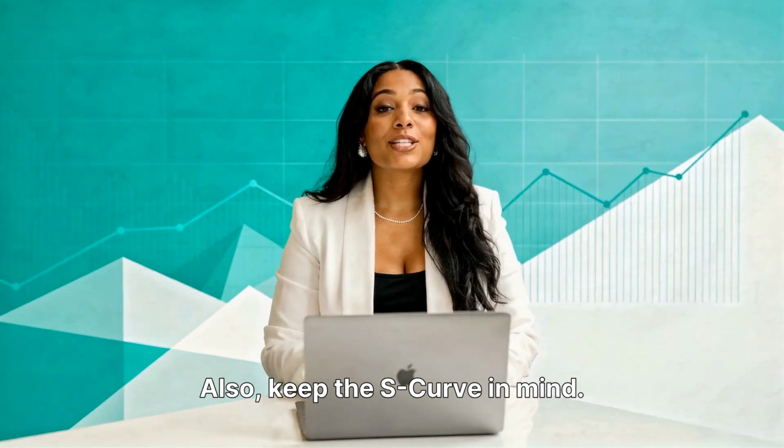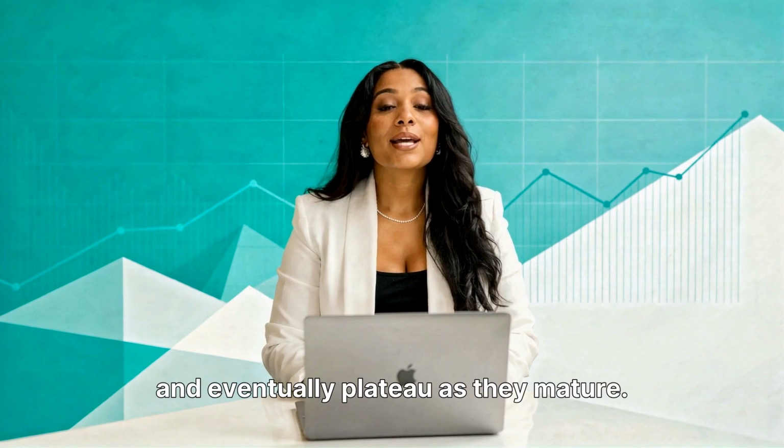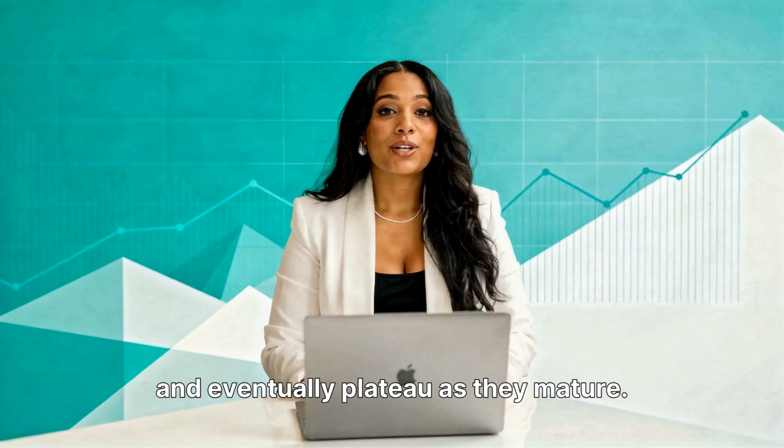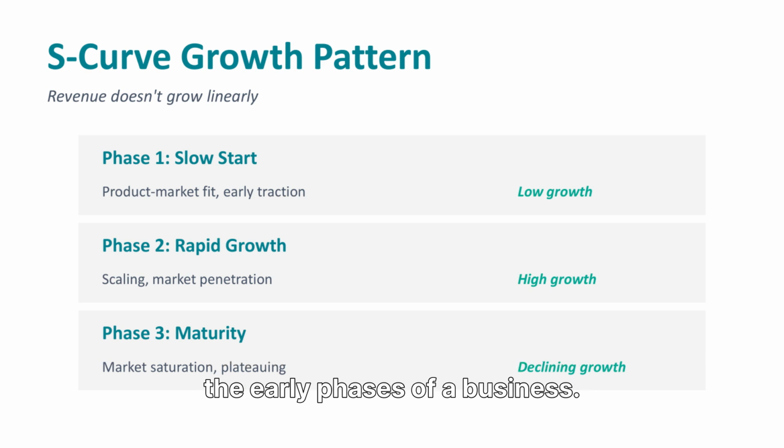Also, keep the S-curve in mind. New products start slow, explode in growth, and eventually plateau as they mature. Correctly modeling this pattern prevents overpromising during the early phases of a business.